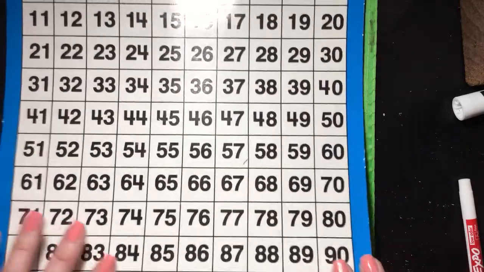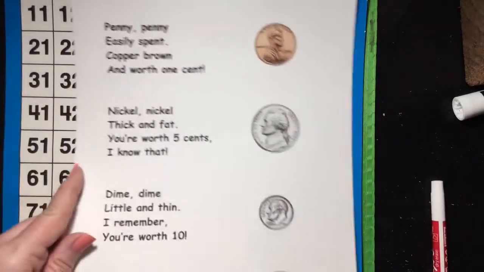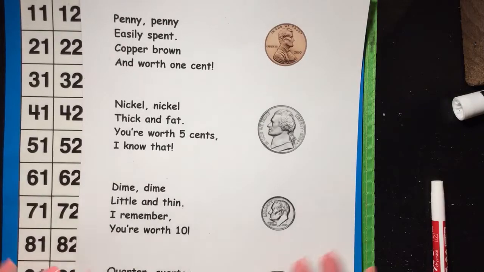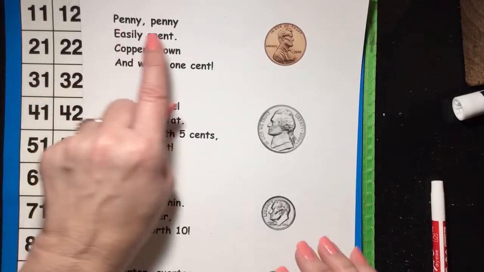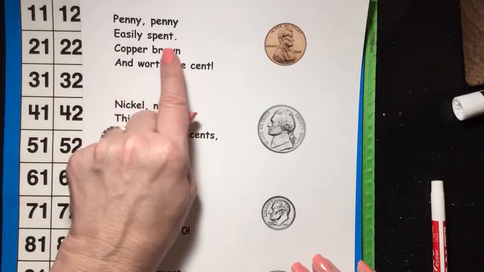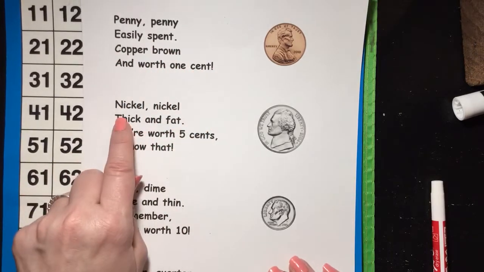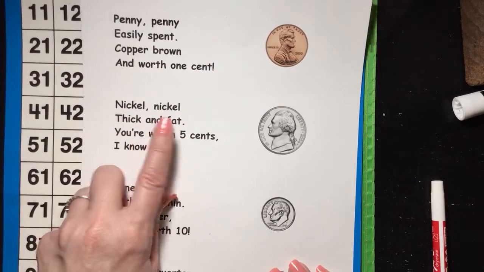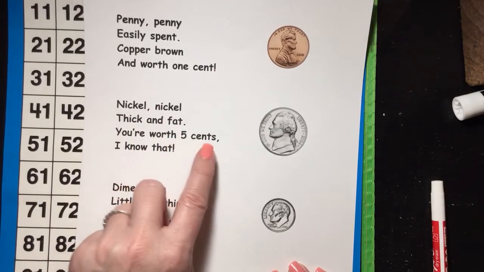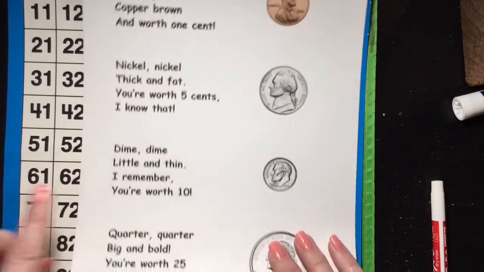Good. Okay, let's do our coin poems. Here we go. Say them with me. Penny, penny, easily spent. Copper, brown, and worth 1 cent. Nickel, nickel, thick and fat. You're worth 5 cents, I know that.